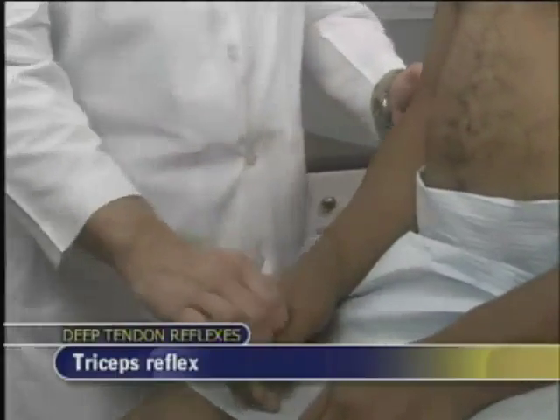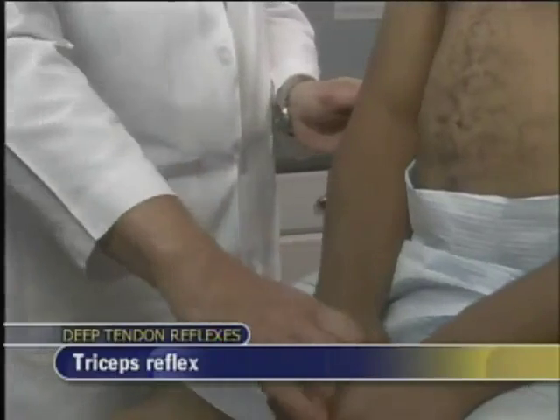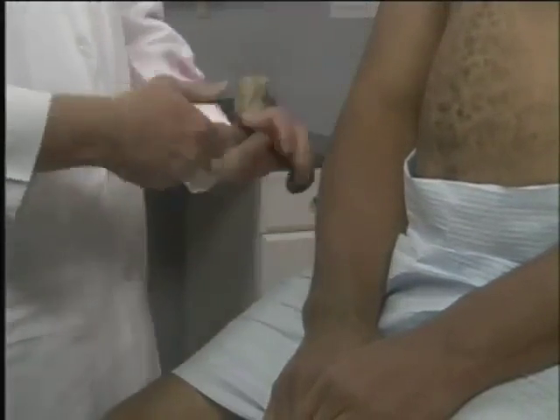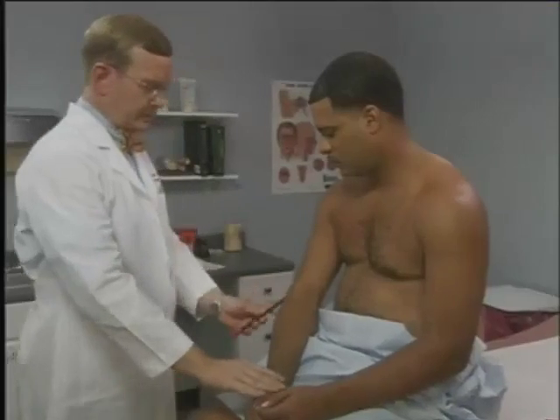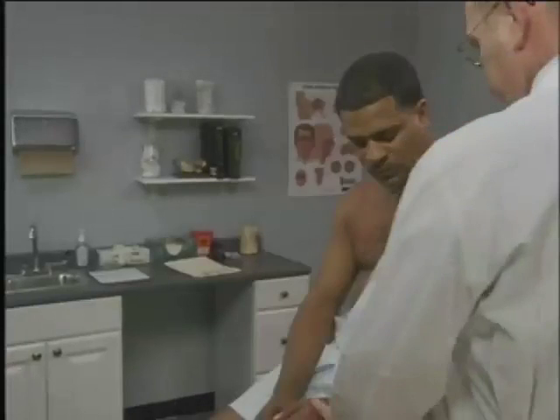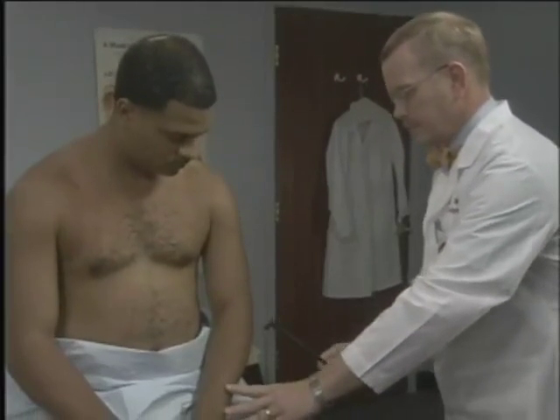To assess the triceps reflex, flex the patient's arm at the elbow with the palm toward the body and pull the arm slightly across the body. Strike the triceps tendon above the elbow. Watch for contraction of the triceps muscle and extension at the elbow. Here you see 2+ responses.